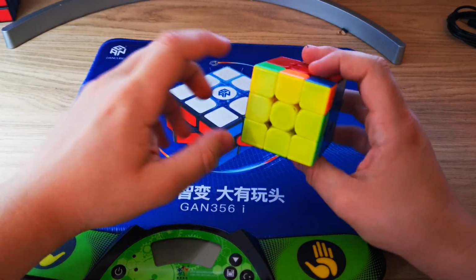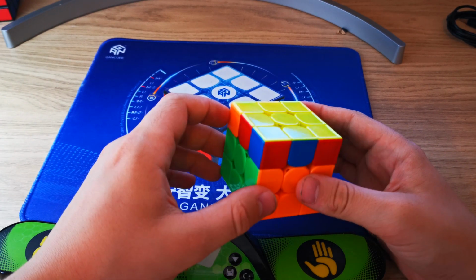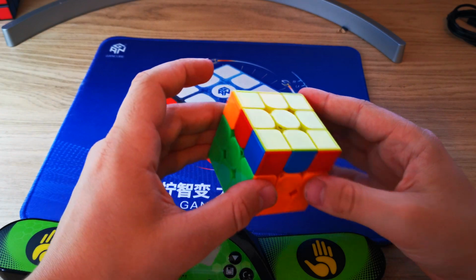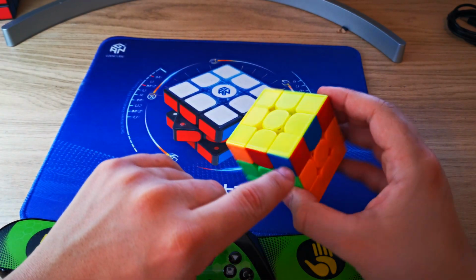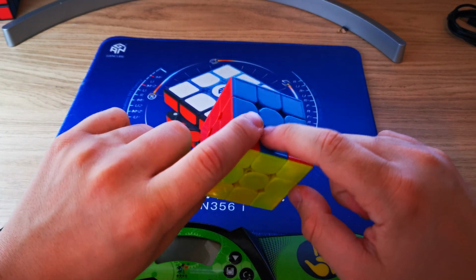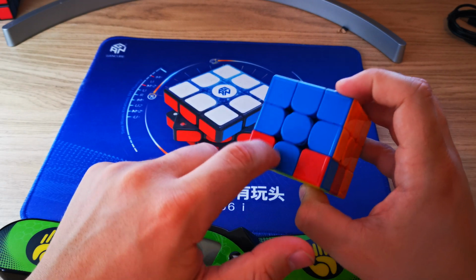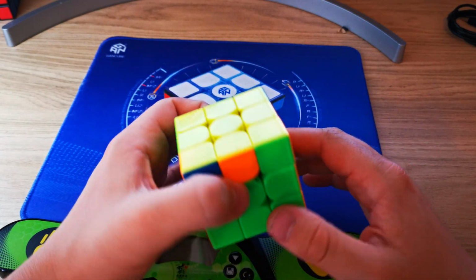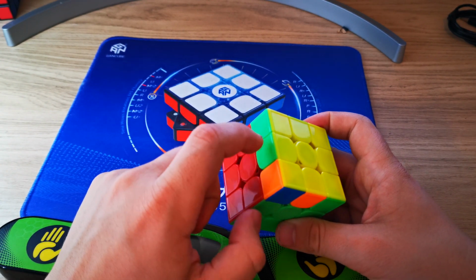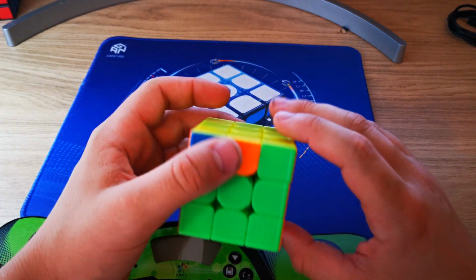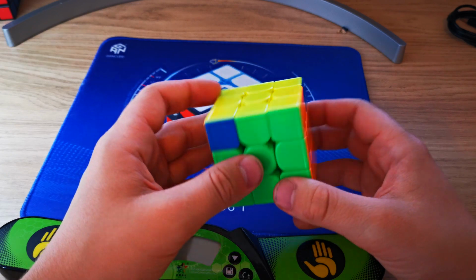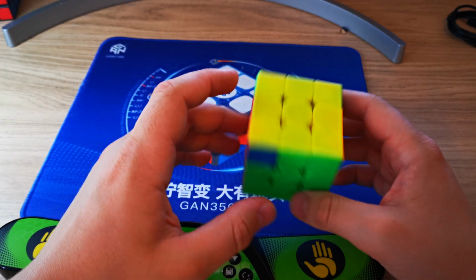So here I have now got a random PLL. Looking at this, to me this is an R perm. First things first, to two look this, we need to put one of the edges correct over the centerpiece like this. I'm ignoring the corners. Now I look which needs to go where, which in this case, this green needs to come to the front. So that would be a UA perm, which I will do the algorithm as follows. And now all of my edges are correct.